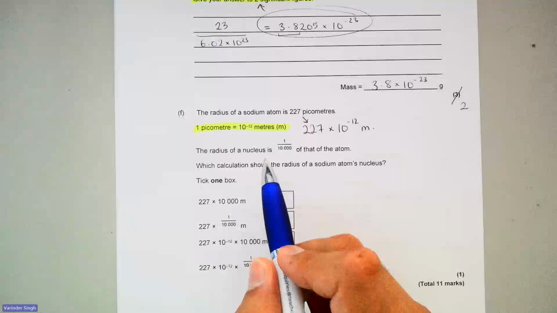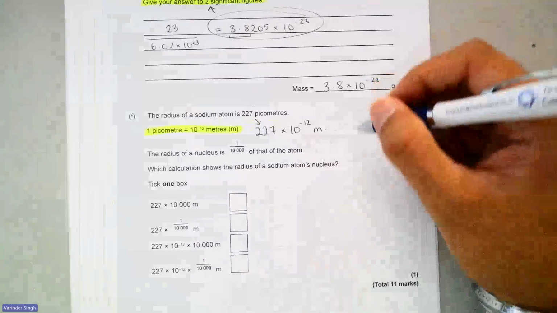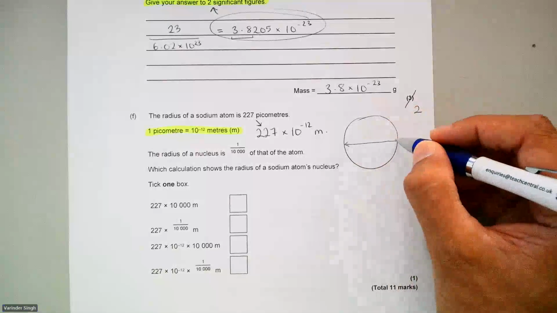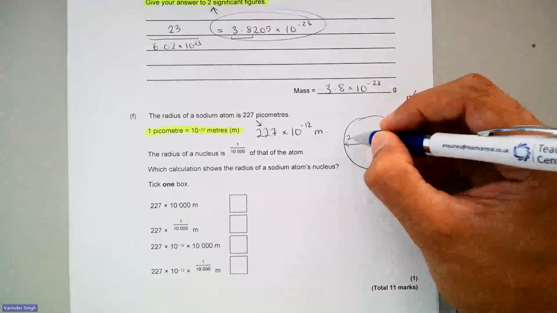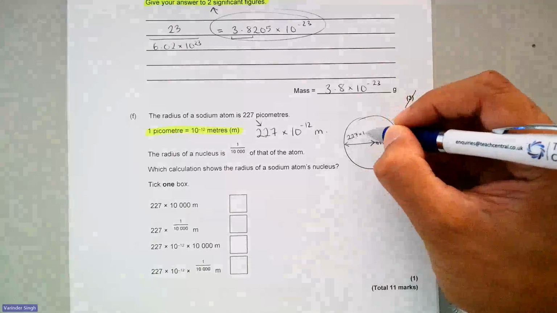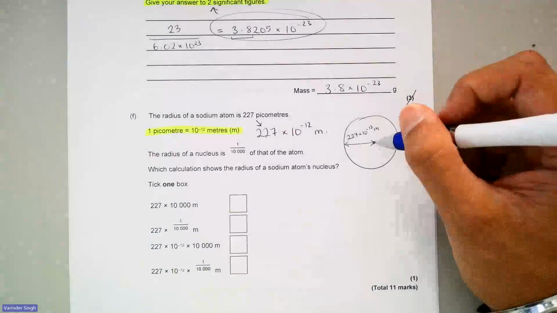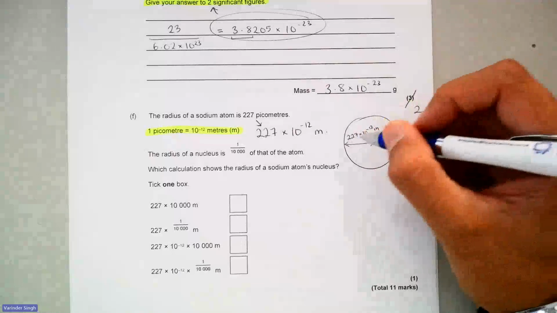The radius of the nucleus is 1/10,000th of that atom. So you've got a sodium atom that is, from the middle to the halfway point, 227 times 10 to the minus 12 meters. And at the middle, you've got a nucleus that is 1/10,000th of that width.